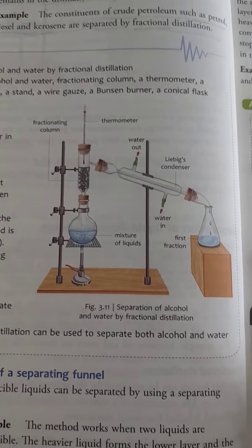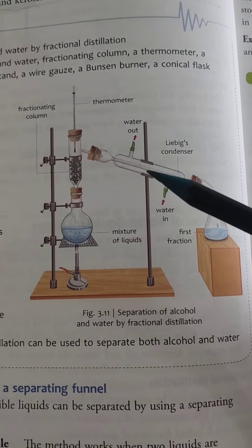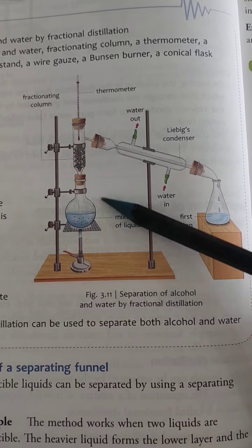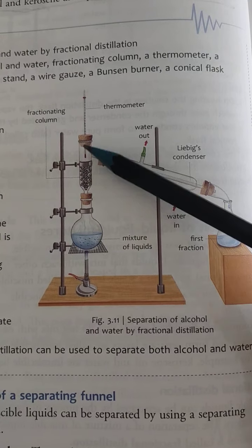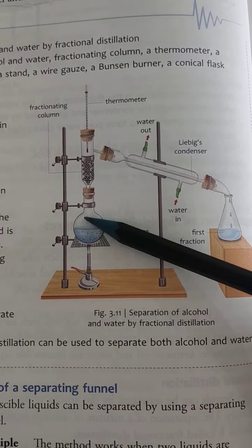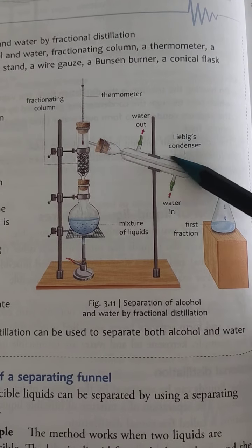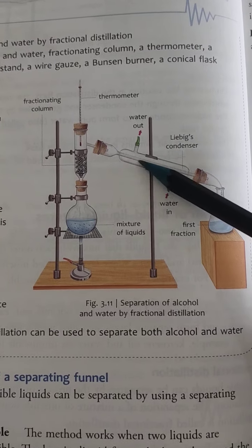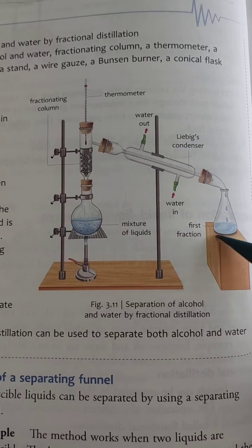Here you see the diagram showing separation of alcohol and water by fractional distillation. This is the mixture of the liquids, alcohol and water. Alcohol boils first because it has a lower boiling point than water. So it boils and is collected through the condenser. When it passes through the condenser, it comes in its pure form. This is the first fraction.